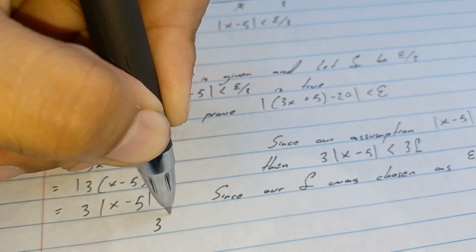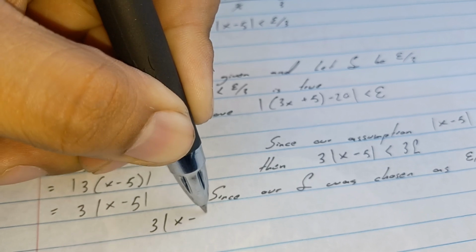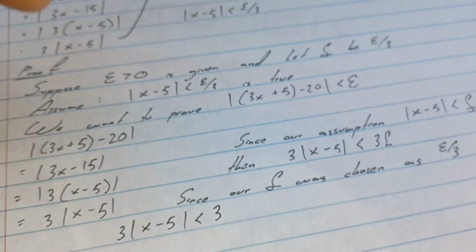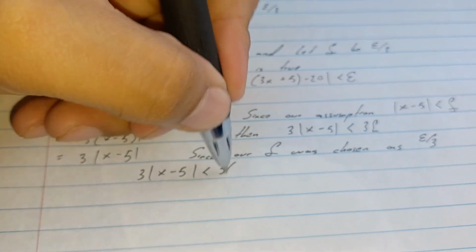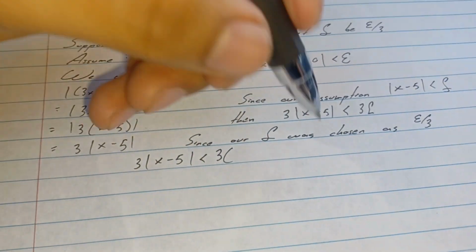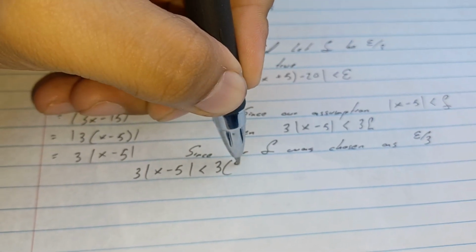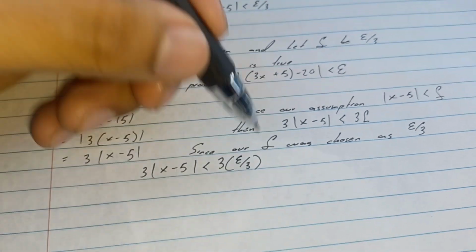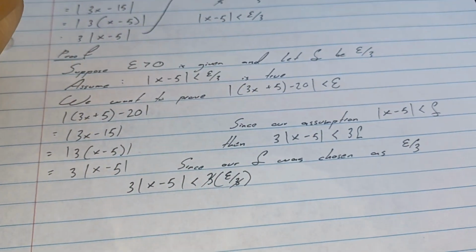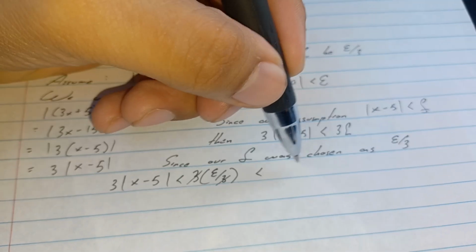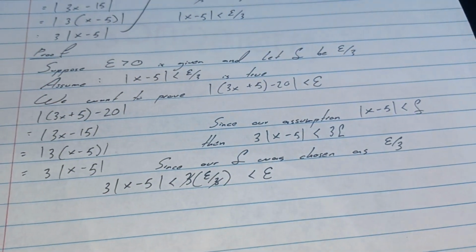Then 3 times the absolute value of x minus 5 is less than 3 times, what will go in the parentheses? Since we chose our delta to be epsilon divided by 3, we can write the parentheses as epsilon divided by 3. Correct? These two will cancel out and in turn only give us epsilon by itself.